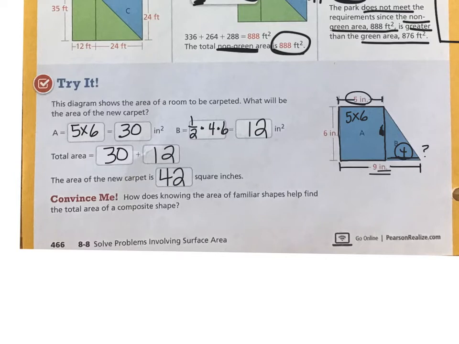Now, one of the things that you might need to write down are some helpful hints about area. So for a rectangle, remember that the area is simply a length times a width. But the area of a triangle is always 1/2 times the base times the height. Okay, remember your height is how tall is that triangle.